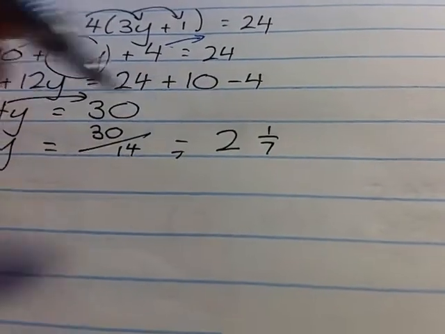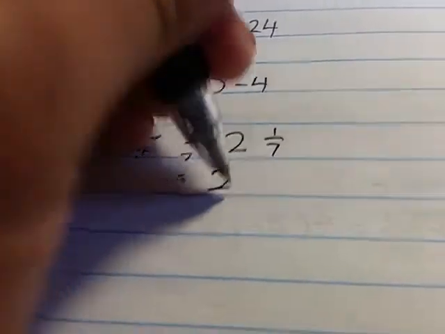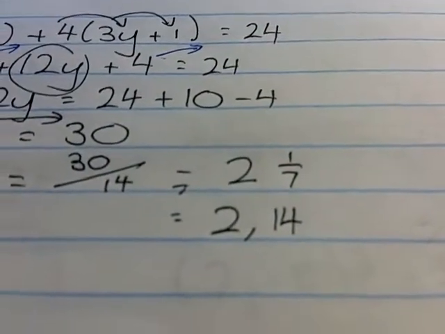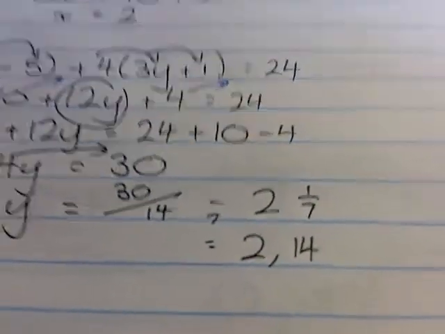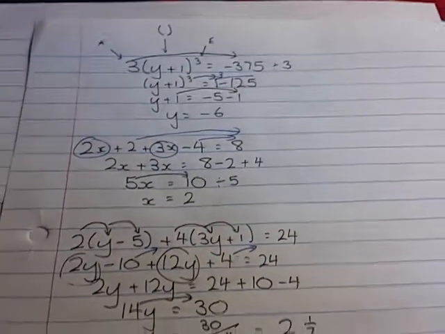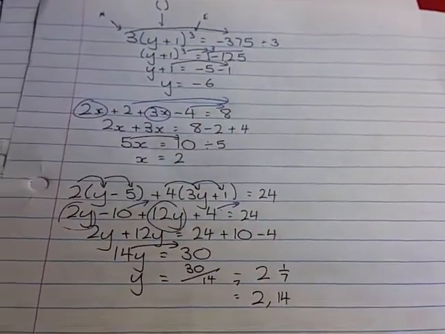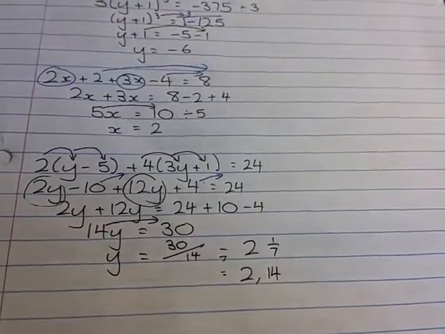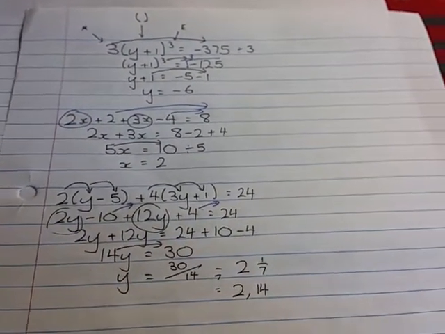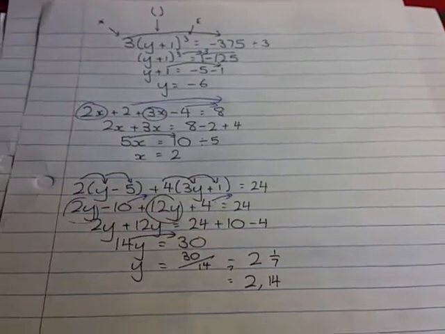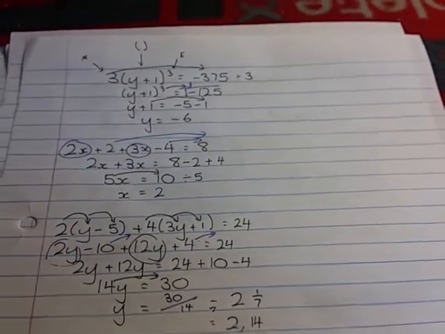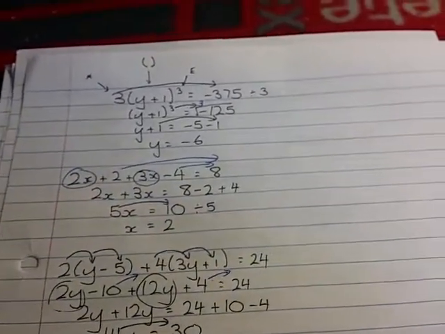And if you really want to go further, that would be 2 and 2/14. And that, my students, is pretty much all the examples I can think of regarding the 2-3 multi-step equations. Of course, now I'm going to leave you a little exercise which you can do now.